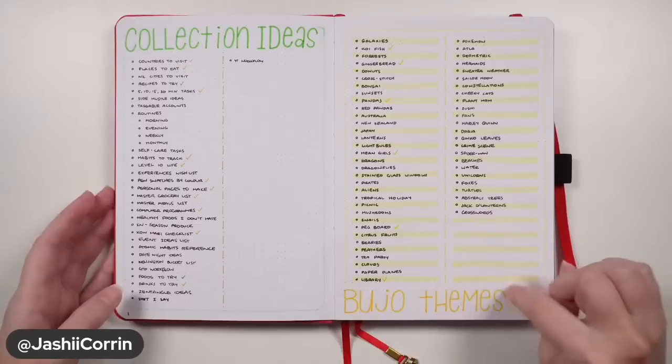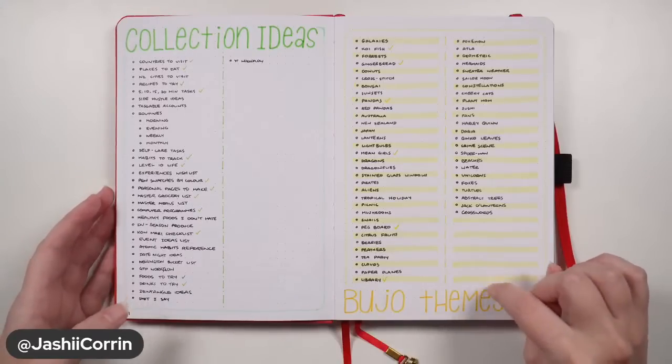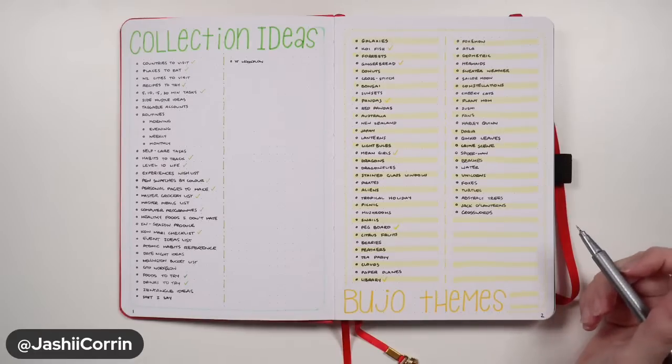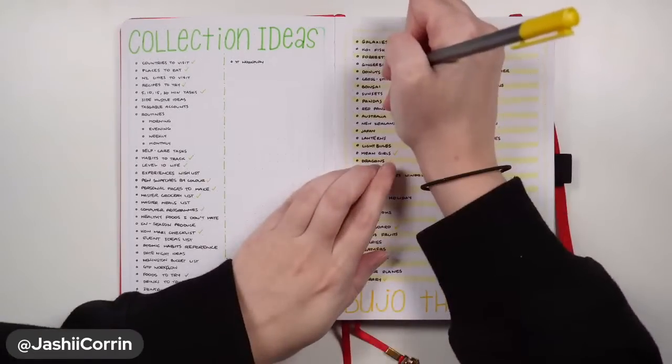Anywho, moving on to our Bujo themes. I think some of these I need to check off, and I might want to add some more. There have certainly been some theme ideas that I've been thinking of recently, but we'll see. In my pens. Need my pens. And I don't remember which color this one was either, so let's just pick one and hope. So, galaxies, forests, donuts. Tick, we've done donuts, we're doing it right now.